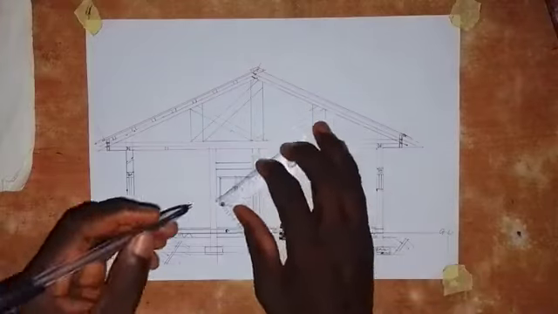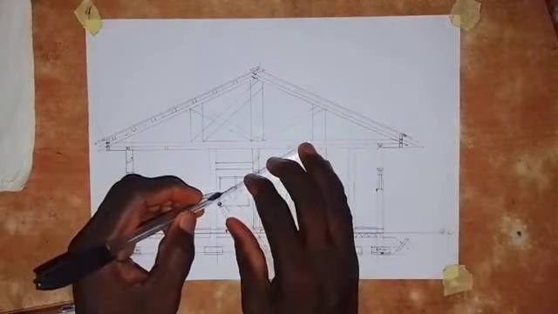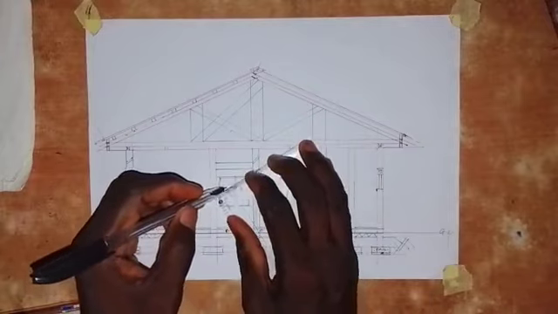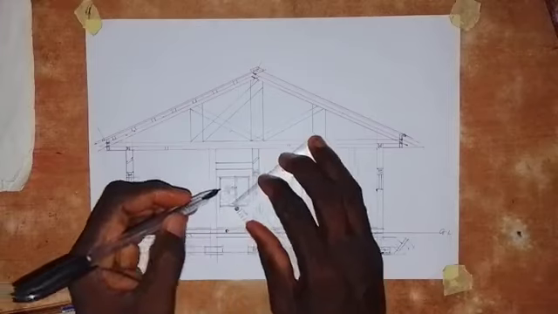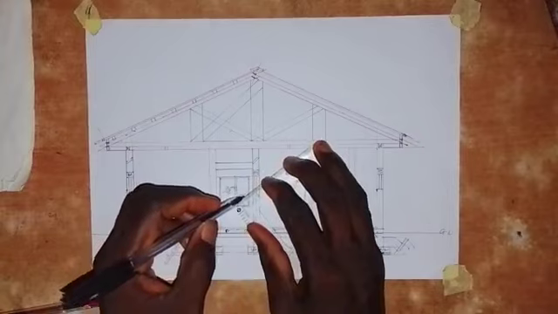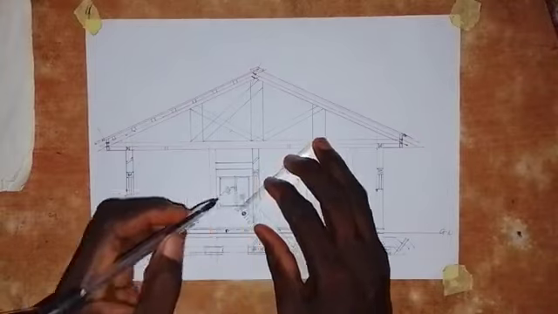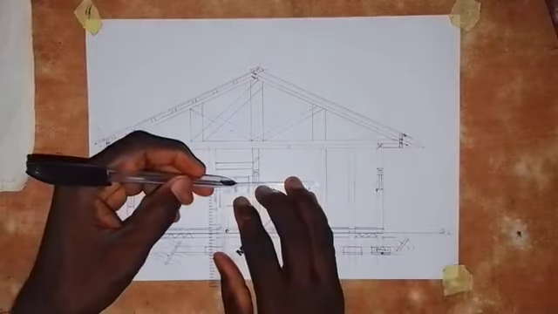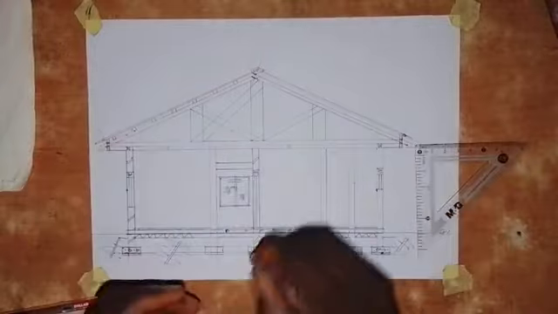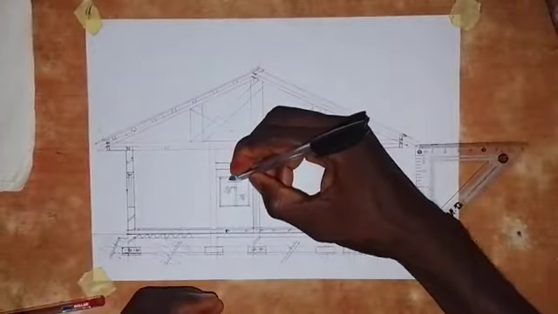Okay, so we have glass here. We are going to show that this is glass. So let's just draw lines like this. Okay, that shows that this is glass. All right, then it is a sliding window. So we are going to put something like this, and then put an arrowhead here.